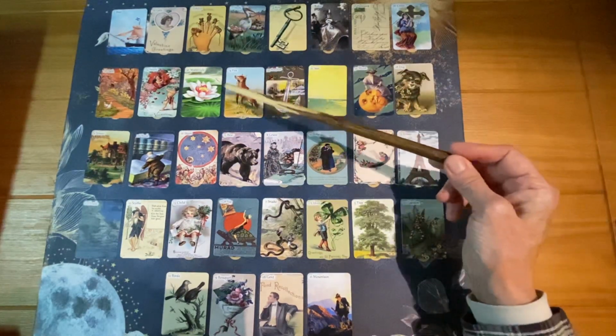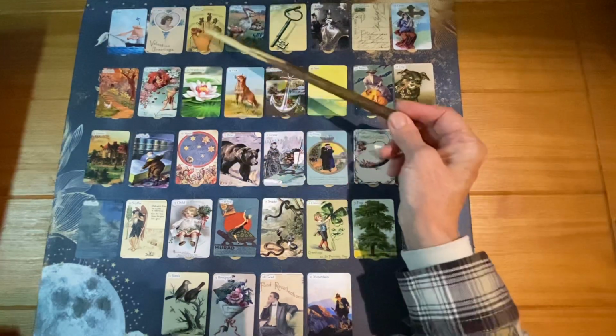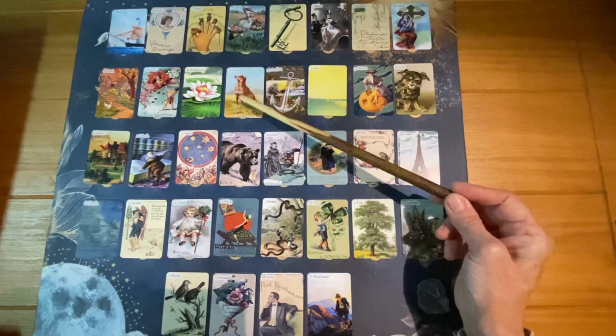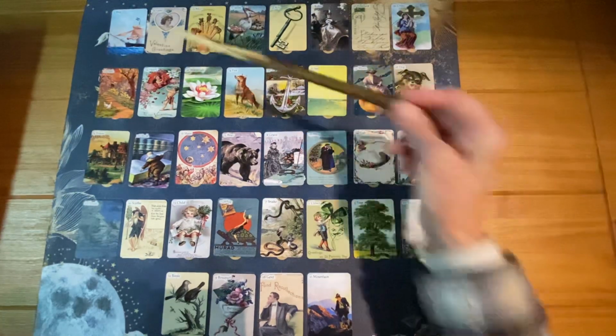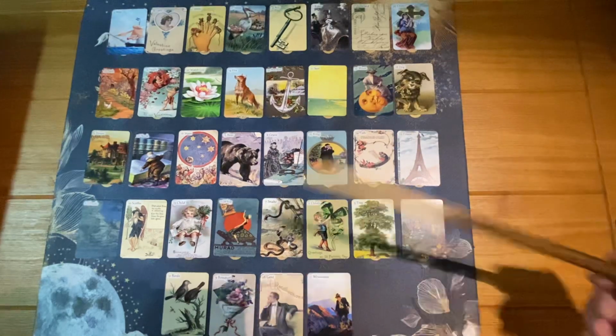Well, right away when you see this, she's going to have to make a choice. She's about to find out a secret. Something is taken away from her personal life. Now you've got the fox. Right away you're thinking, oh, she's being cheated on. Well, yeah, that's exactly what that was.